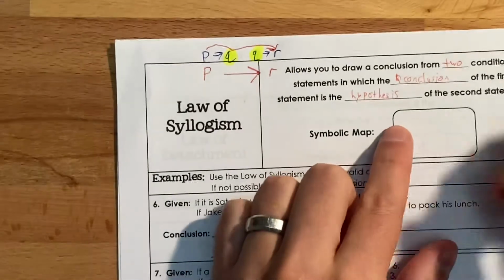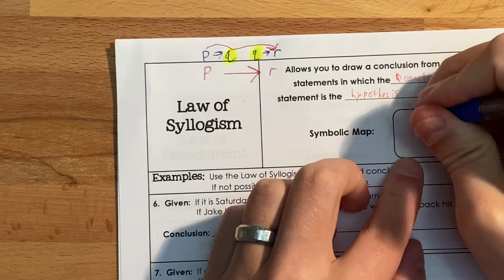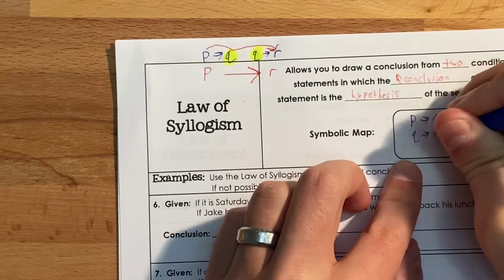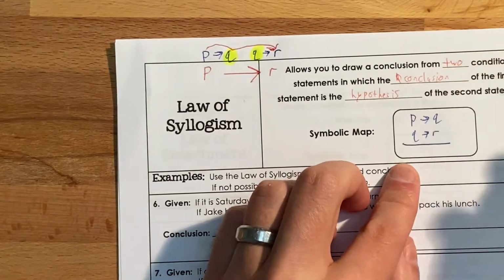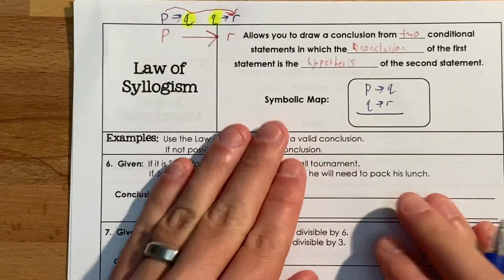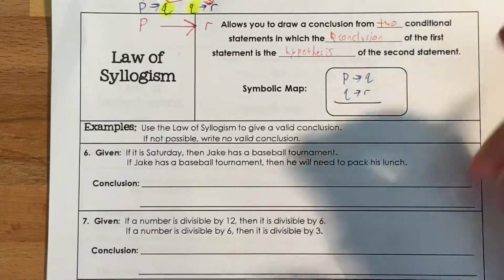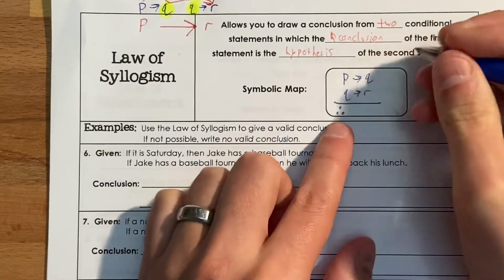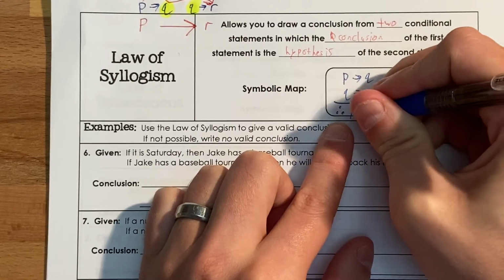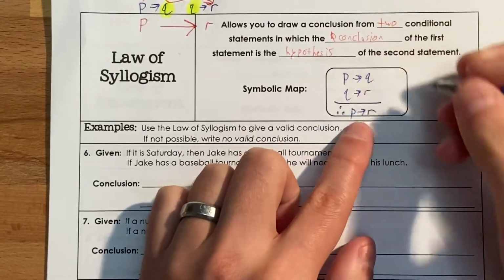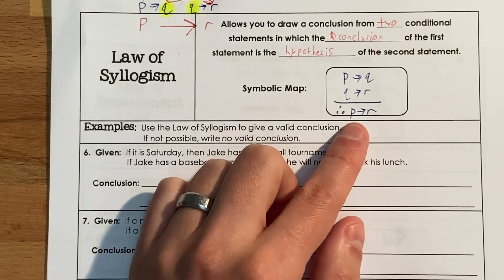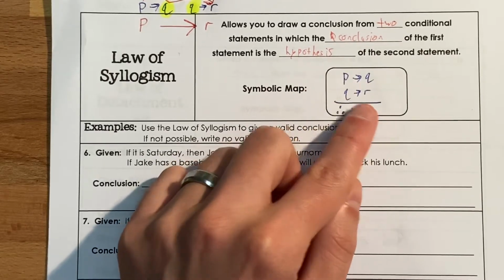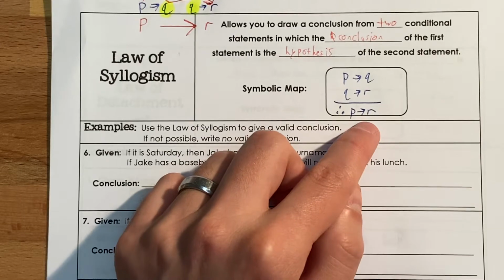So writing it vertically would just be if P, then Q. If Q, then R, and then our therefore. Do you remember what the symbol for therefore is? Therefore, if P, then R. So your conclusion is longer than in the law of detachment. If P, then Q, if Q, then R, so if P, then R.